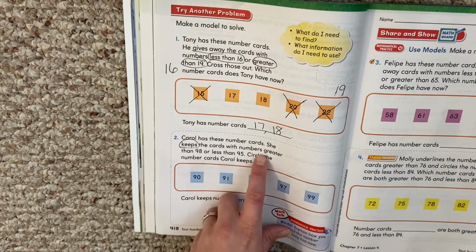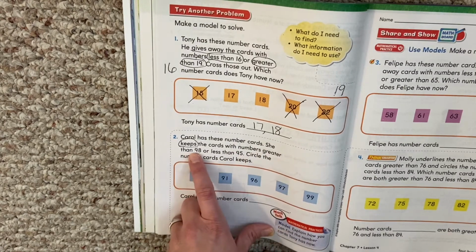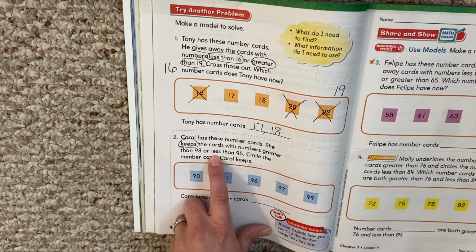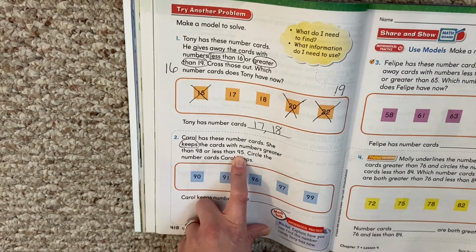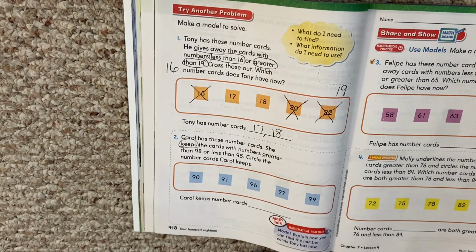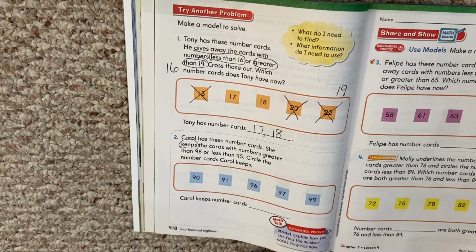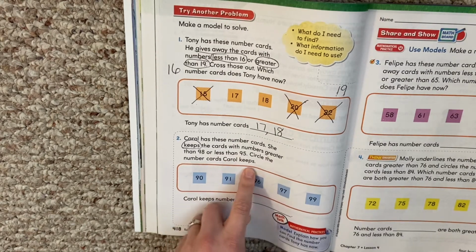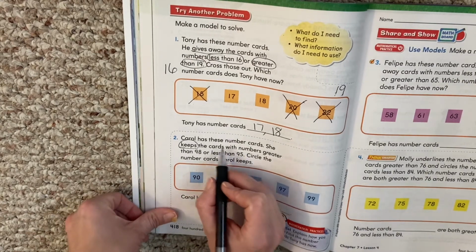She keeps the cards with numbers greater than 98 or less than 95. Okay, so she's going to keep them. So we're going to circle the ones that she keeps. So circle the number cards Carol keeps. All right, so let's look at the first part.